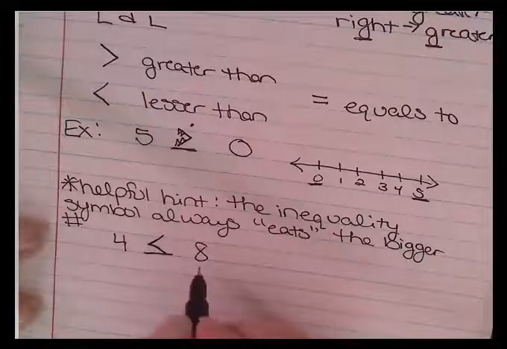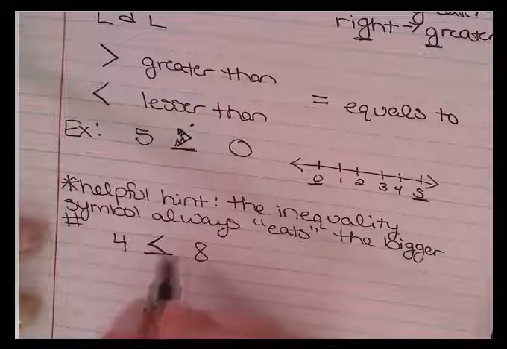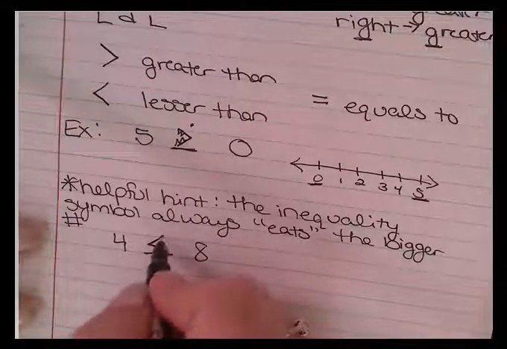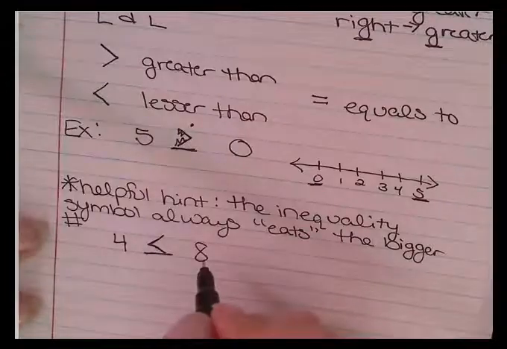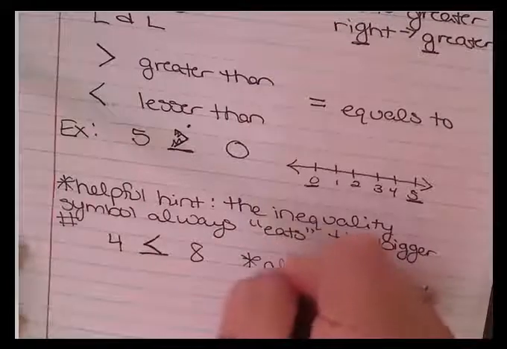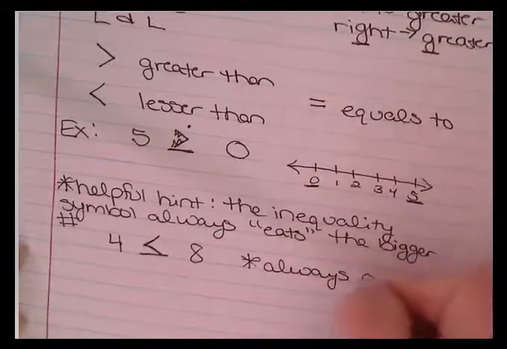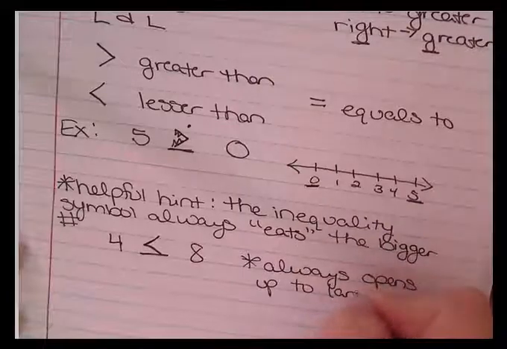So this always works. This is a really easy way to remember which way to face your symbol. You're always going to have it opening up towards the larger number.